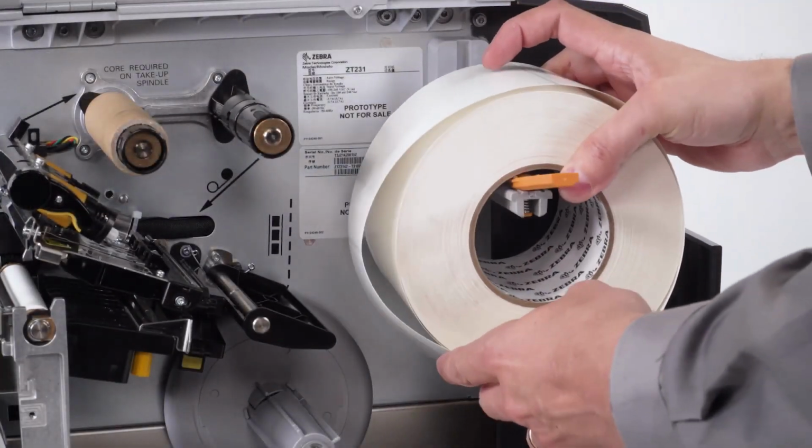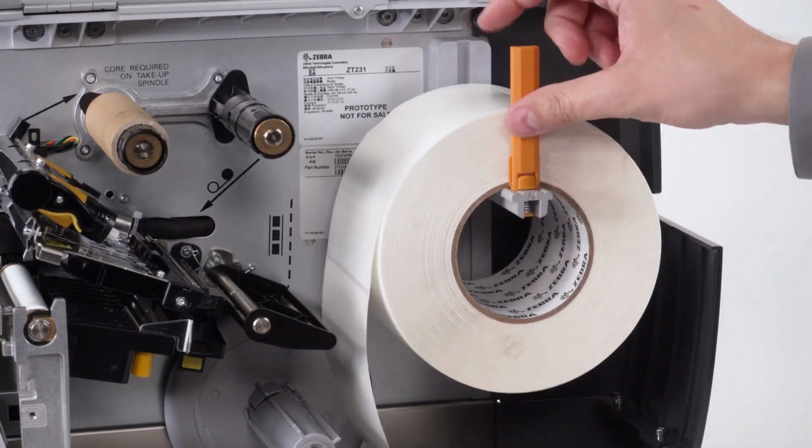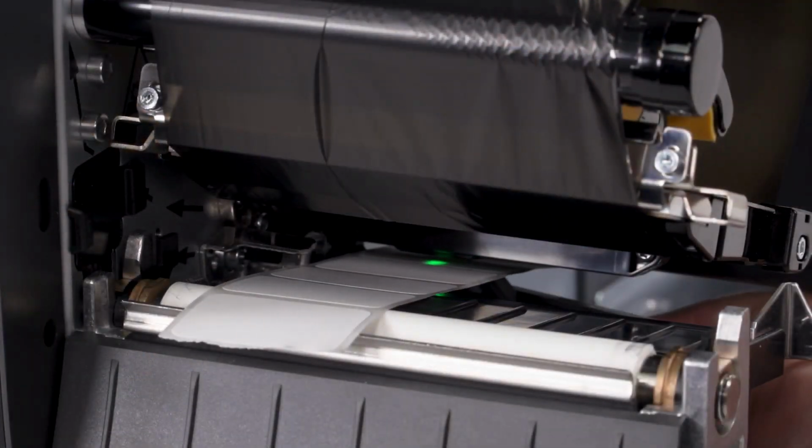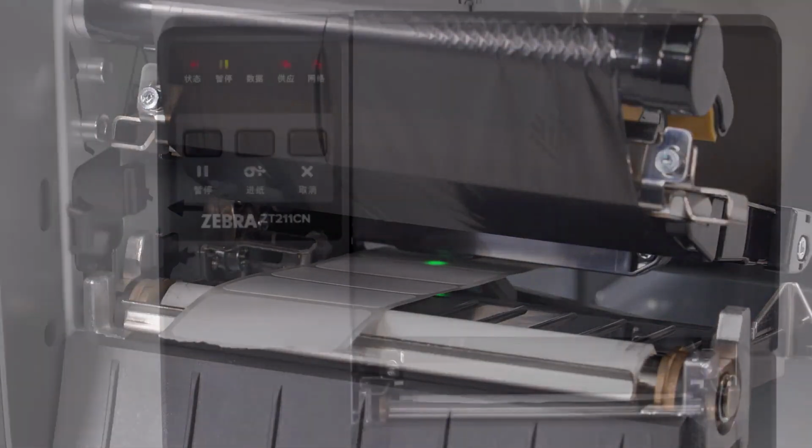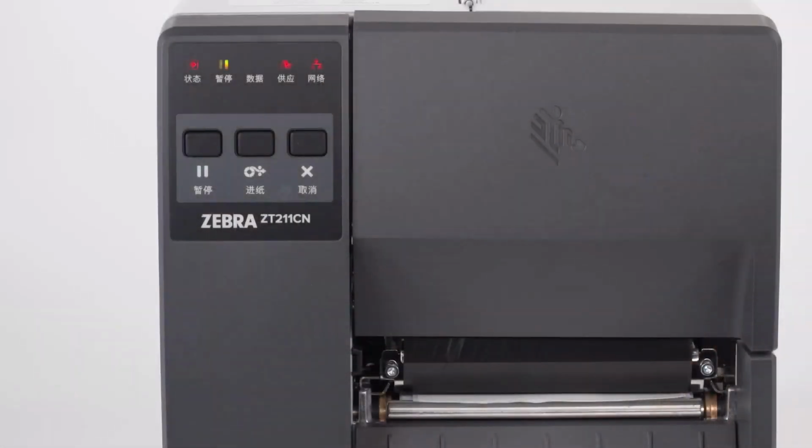If the media is loaded correctly, the correct media type is selected, and the media sensor is in the correct position, calibrate the printer. If the media out error is not resolved, please contact Zebra Technical Support for more assistance.